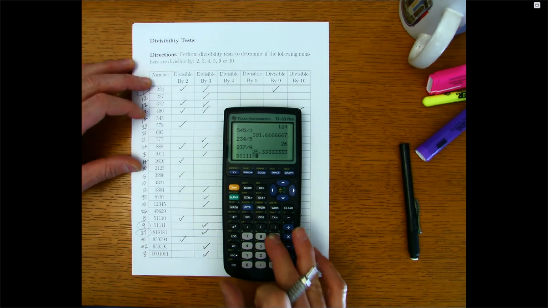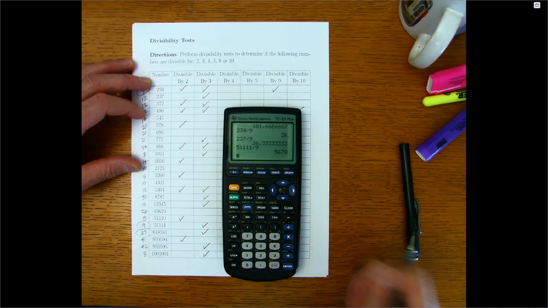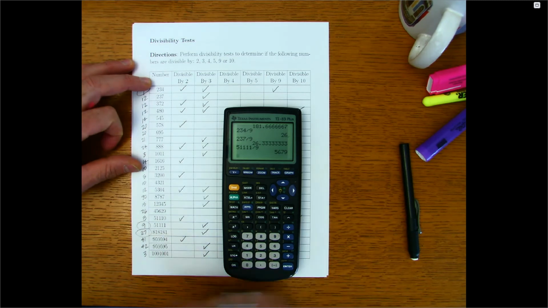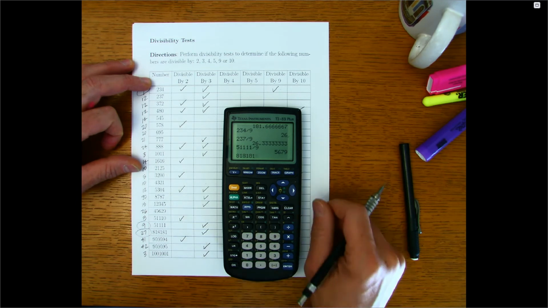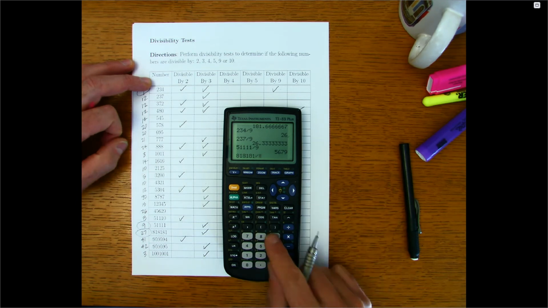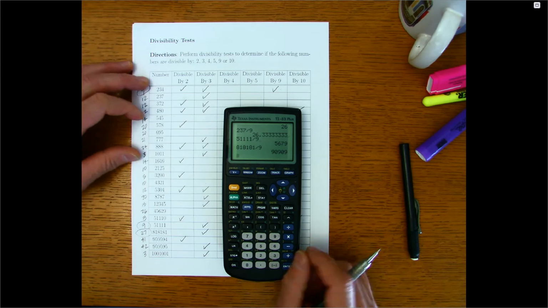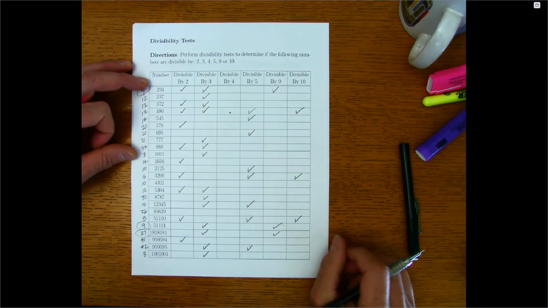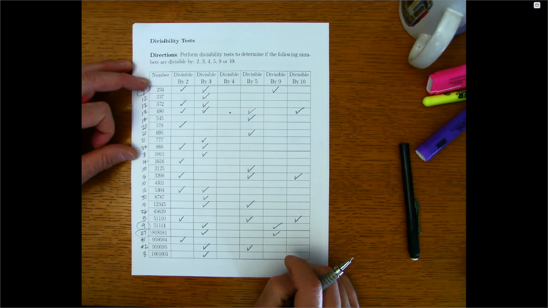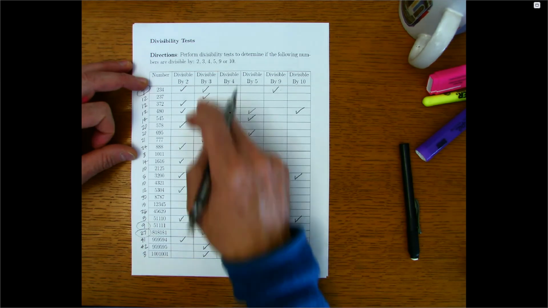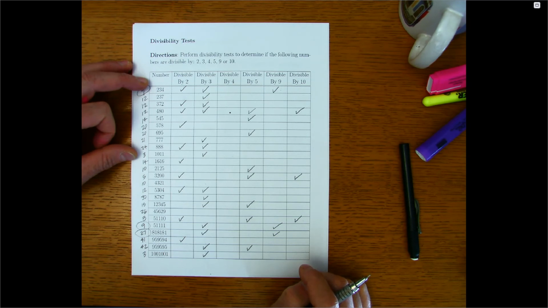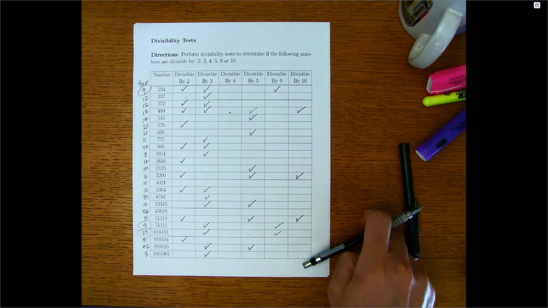51,111 divided by 9, and sure enough we get 5,679, and then 818,181. If I divide that by 9, I get 90,909. Okay, so it appears that those are the three from the candidates which were divisible by 3, which are also divisible by 9. Okay.